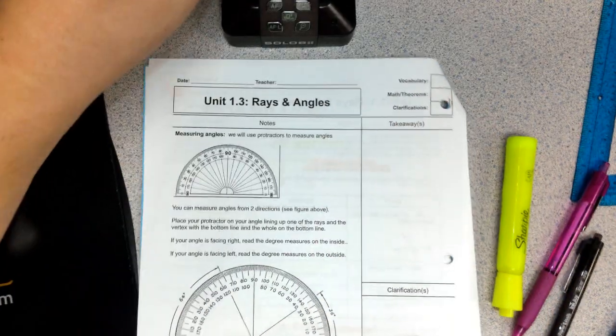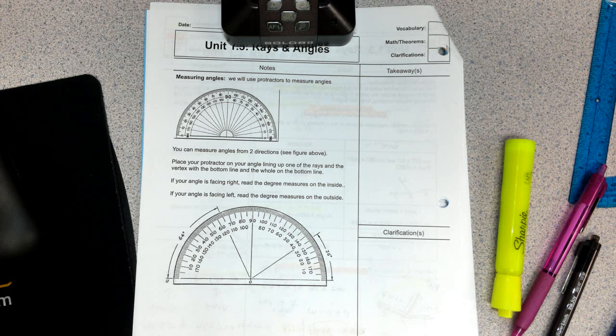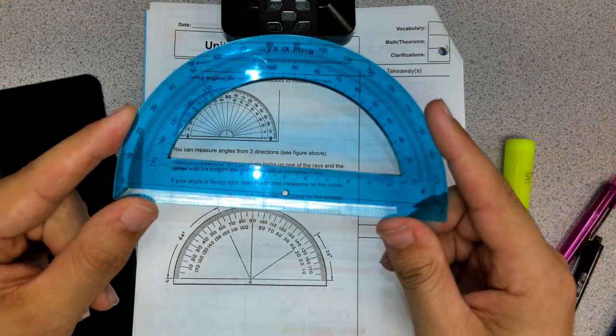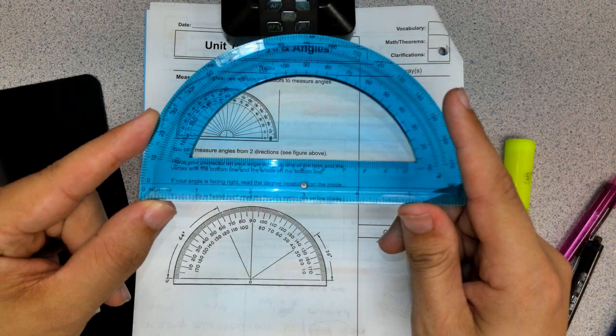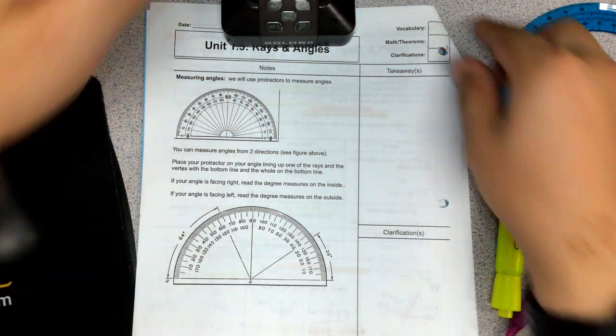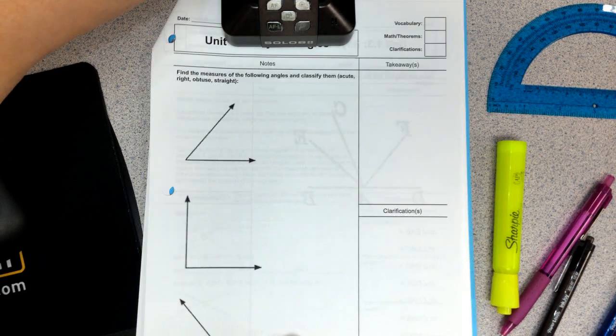Our last bit of notes is all about how to use a protractor. This page tells you how to use a protractor. You can use it in two ways. A protractor looks like this. Some kids call it an angle measure thingy, but I like to call it a protractor. We're going to do it on the next page. Feel free to read this page on your own. But here are some angles.